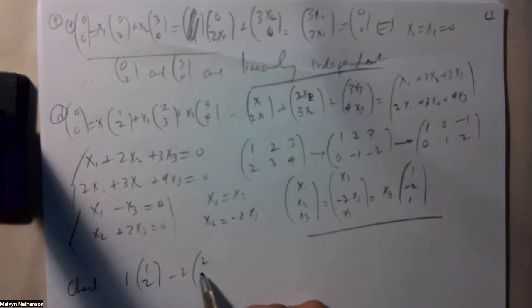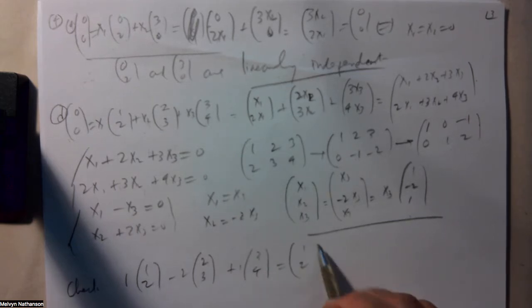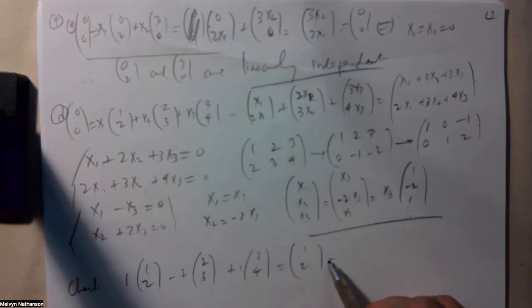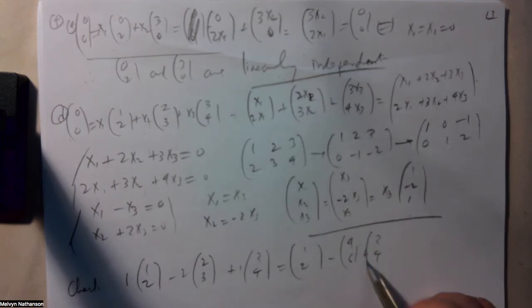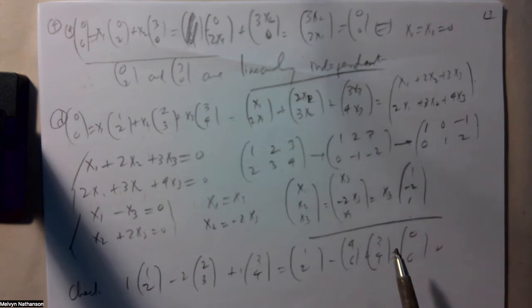Let's just check. If I take 1 times the vector 1, 2, minus 2 times the vector 2, 3, plus 1 times the vector 3, 4, this is 1, 2, minus 4, 6, plus 3, 4, and I add them up, and I do get 0, 0. It checks.